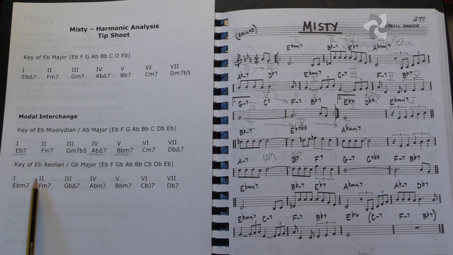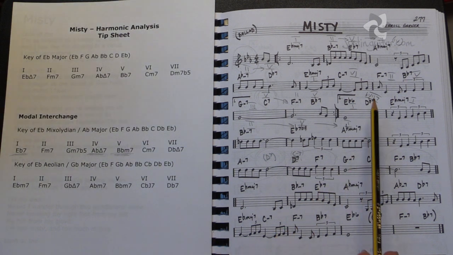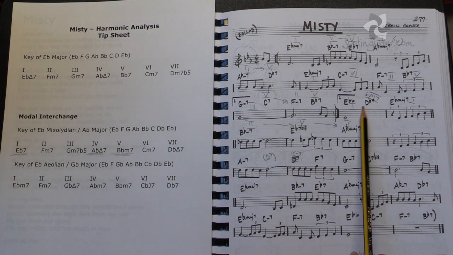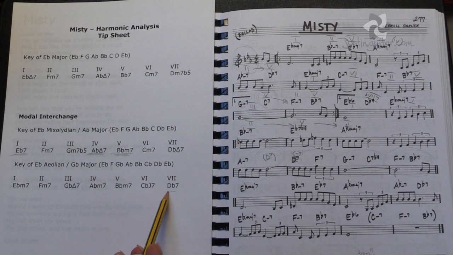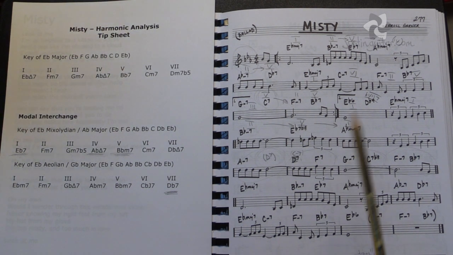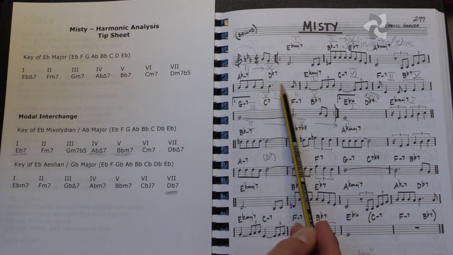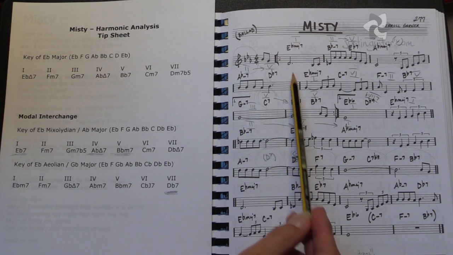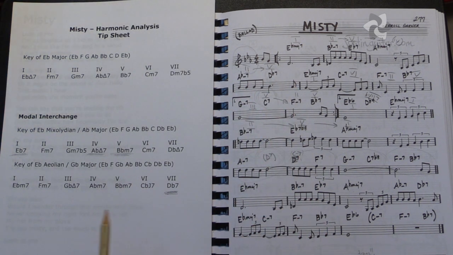If you look at it as E flat aeolian, which is the same as G flat major scale, you get this group of chords, which is where you get some of your other harmony, particularly your D flat 9 chord, which is this little fella here, because it's a really interesting harmony, and it gets used a little bit. We've also got the A flat to D7 here as well. So you can think of those things as part of this modal interchange.